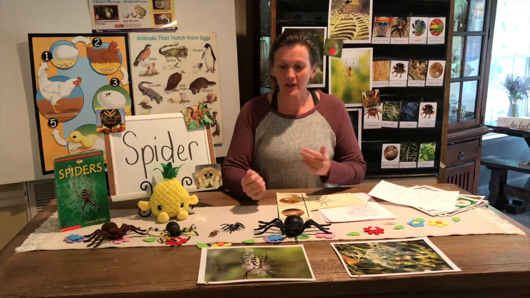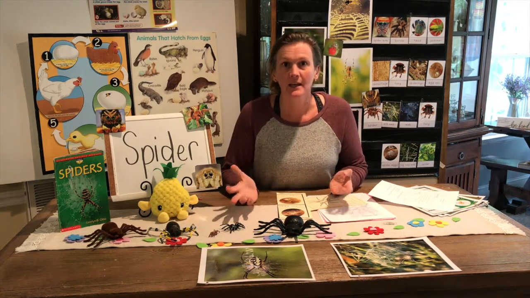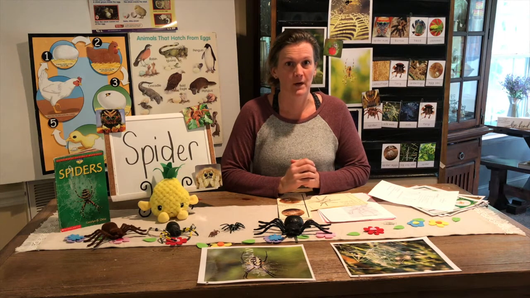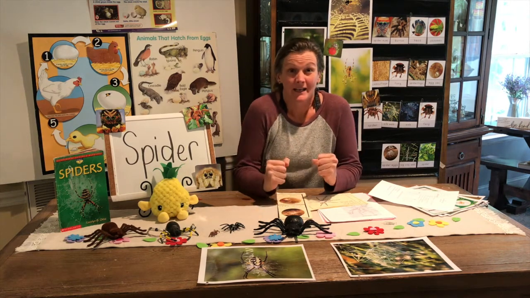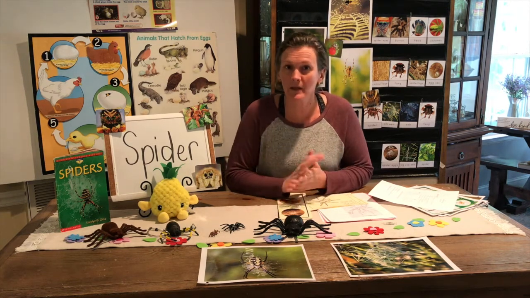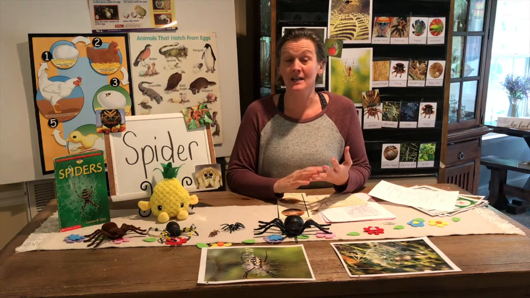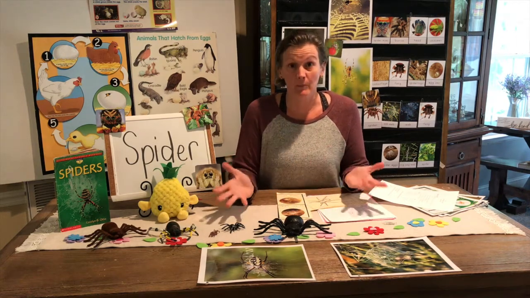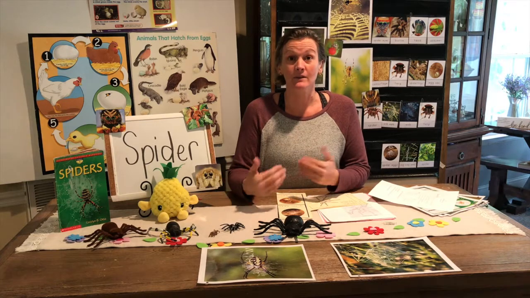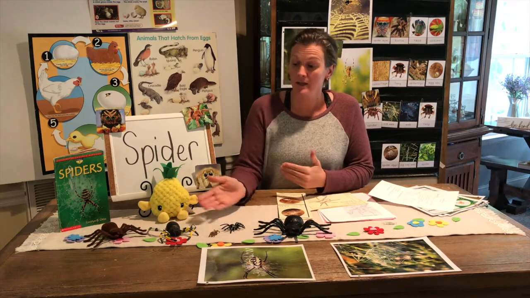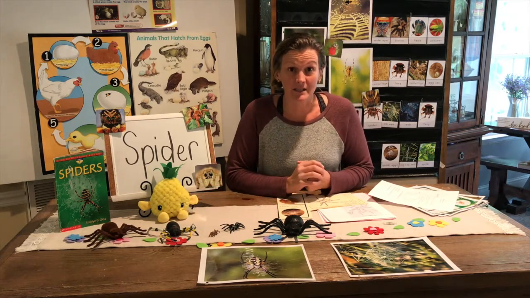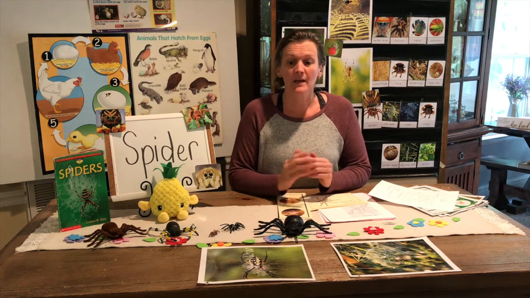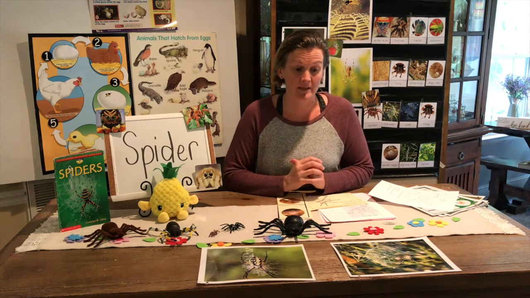Raise your hand if you have ever seen a spider. Some of you might feel a little scared or unsure about spiders, but it's just like bees and ants. It's one of those things that are important to us. So it's better that we use our eyes to look and watch and see what they're doing, because they are really an amazing creature.